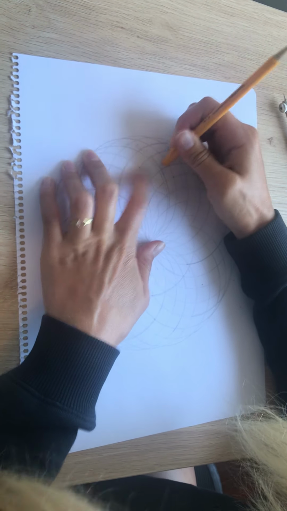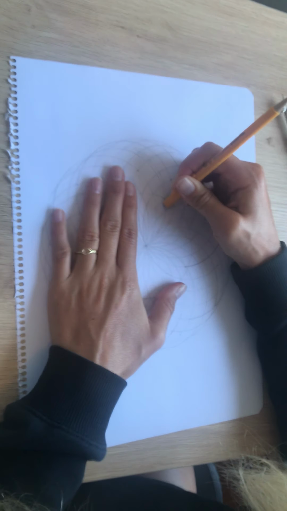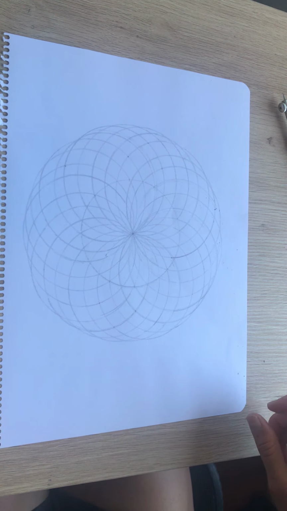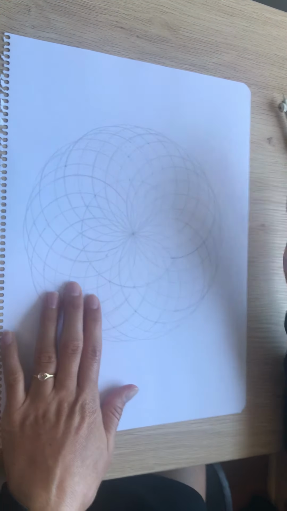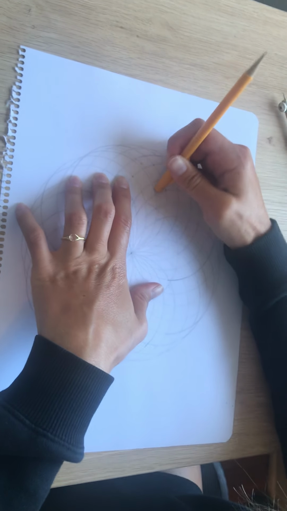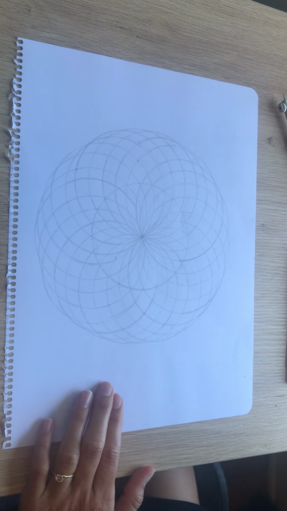Clean that up. Okay. So maybe it got a little bit off in some areas, but you can see it's there.